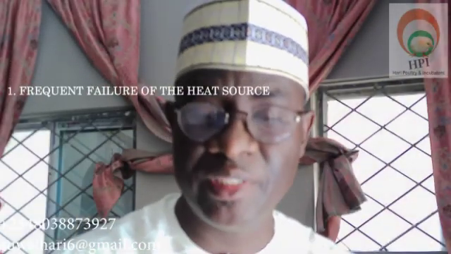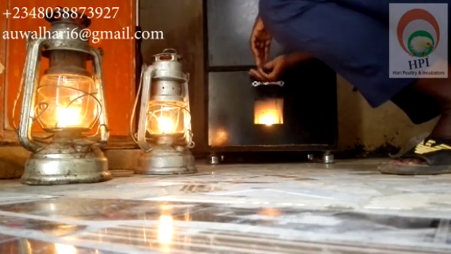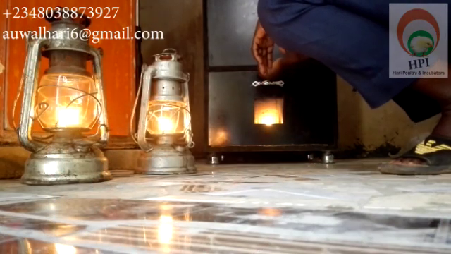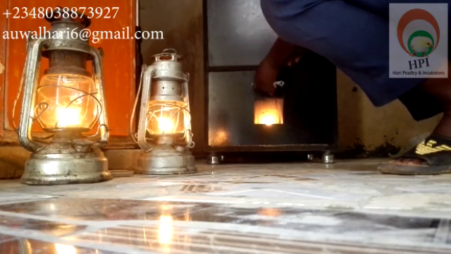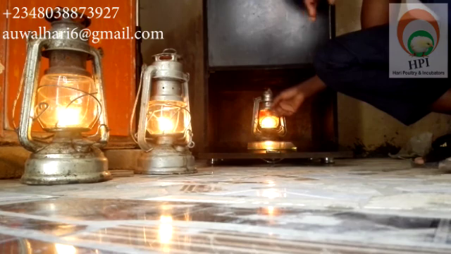Number one, frequent failure of the heat source. If you are using a kerosene lamp in the process of powering the incubator, the frequent failure of that lamp most likely causes the death of embryo. That's why we are always advising our customers not to rely on one kerosene lamp.